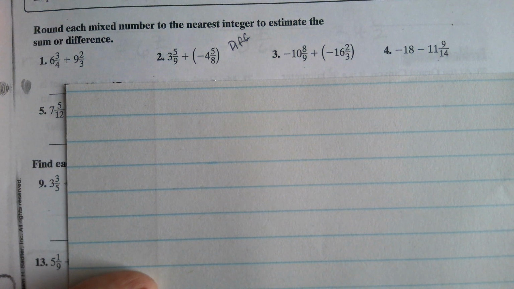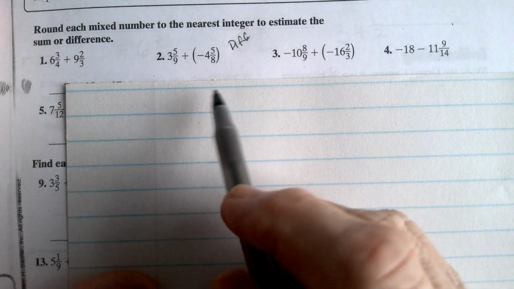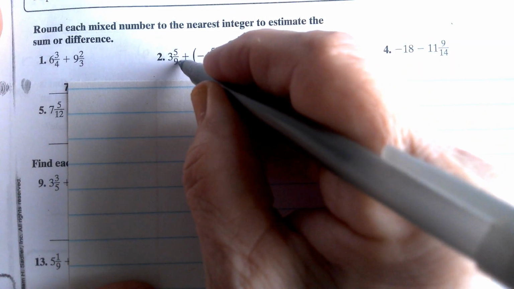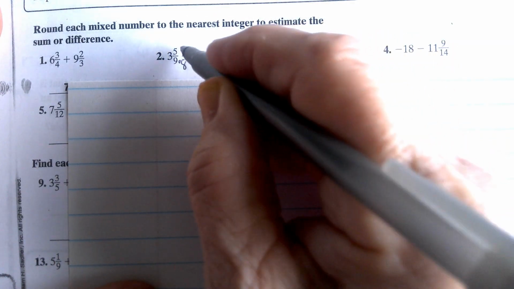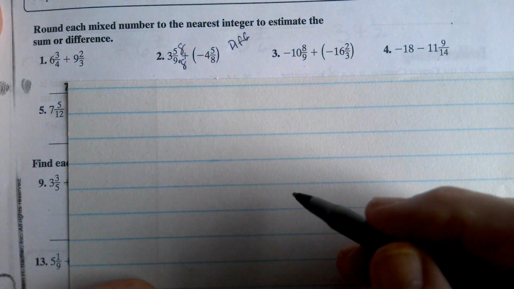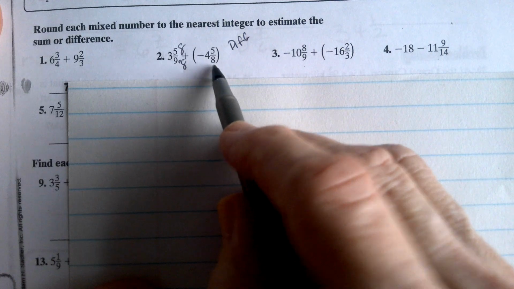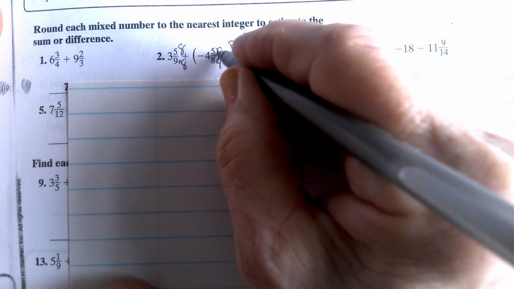So let's go ahead and first of all get the common denominator. Who thinks they know what the common denominator is? It's going to be 72. So in this case, I'm going to multiply this one, and I can put my little 8 here and my little 8 here, so I don't have to rewrite the whole thing. So 9 times 8 is 72. 8 times 9 is 72.